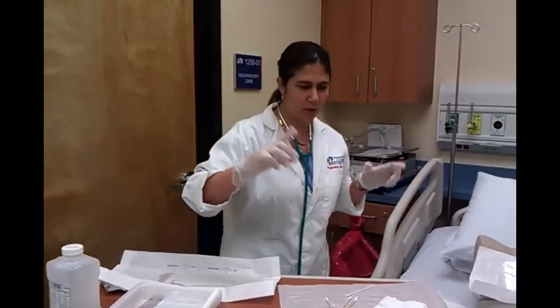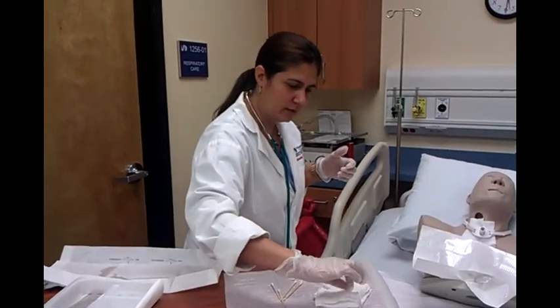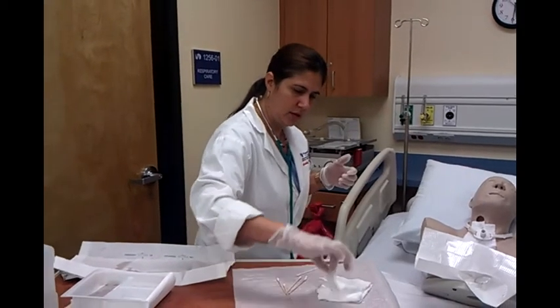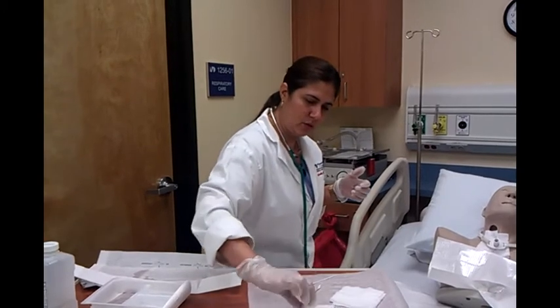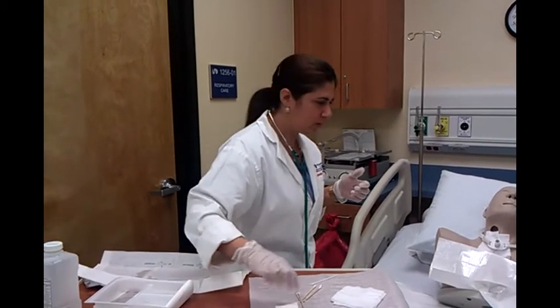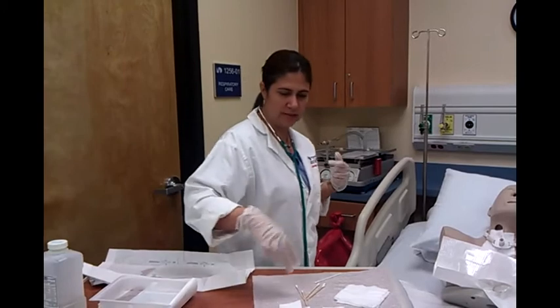After I put on my sterile gloves, I'm going to separate the gauze I'm going to use, the one I already cut, to put around the flange on the skin.